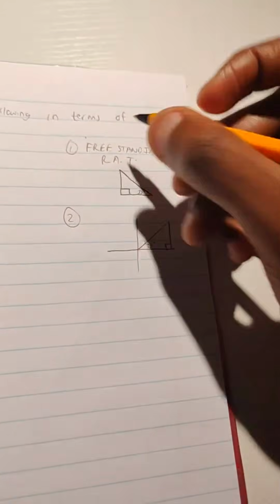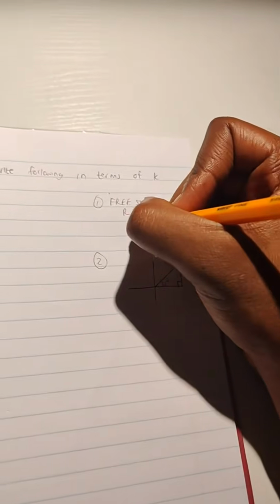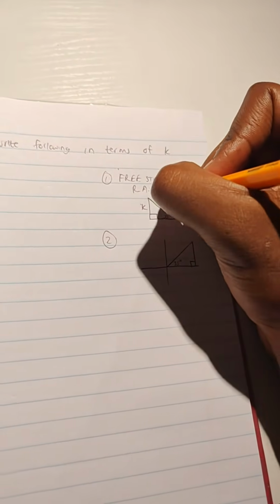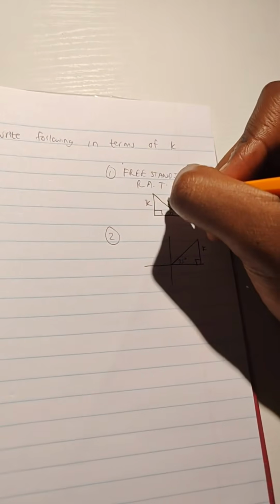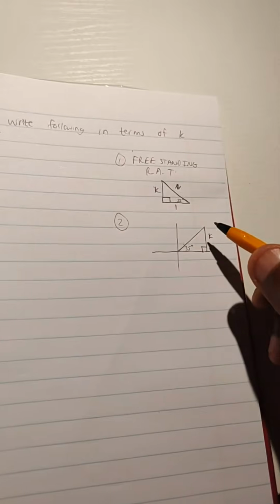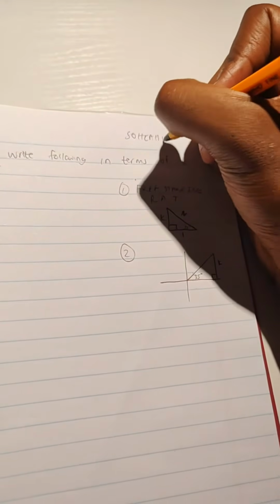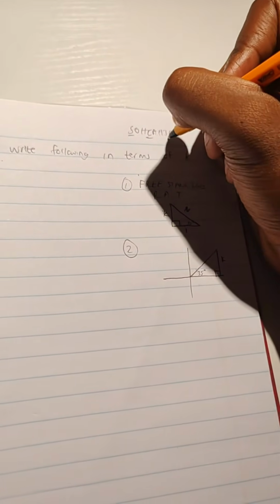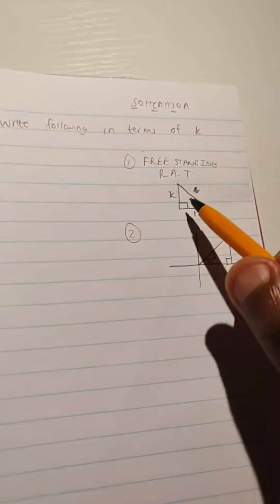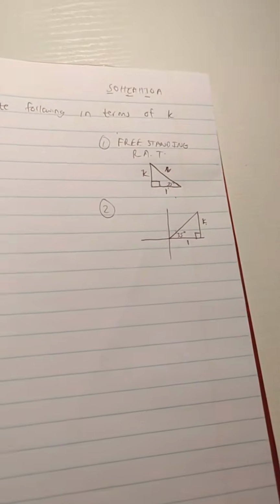Tan is opposite over adjacent. So we are going to write k as k over 1. Opposite is going to be the k, 1 is going to be the adjacent side, my bad, not the hypotenuse. Remember SOHCAHTOA: sine is opposite over hypotenuse, cos is adjacent over hypotenuse, and tan is opposite over adjacent. So tan 35 is opposite over adjacent.